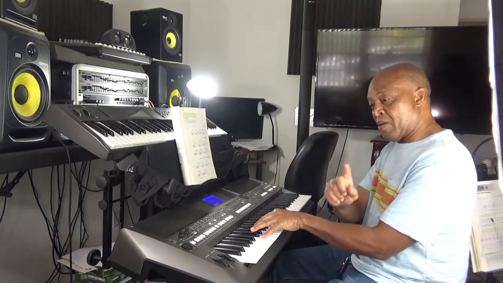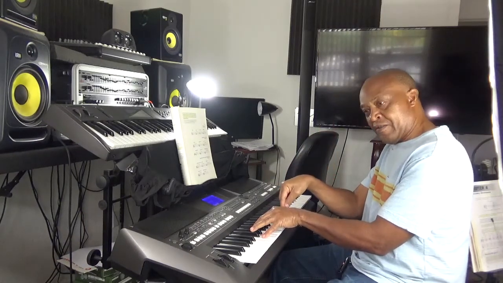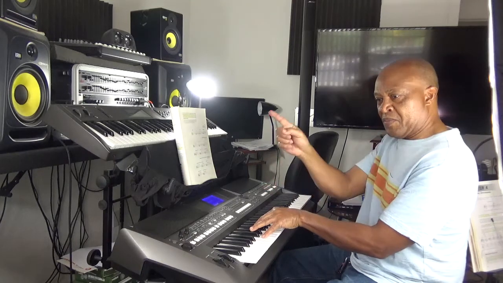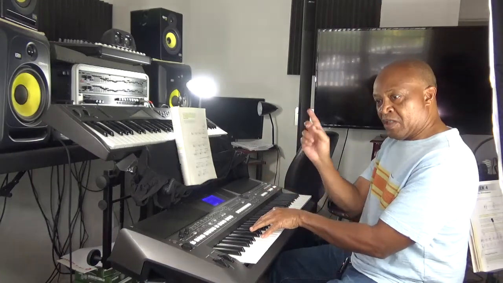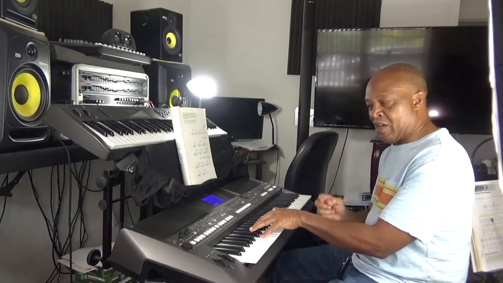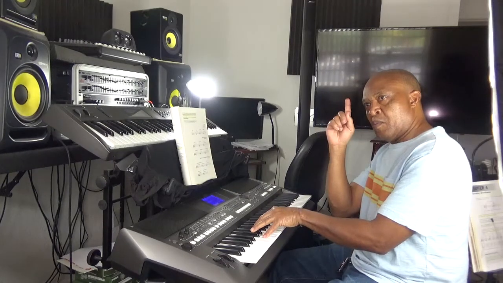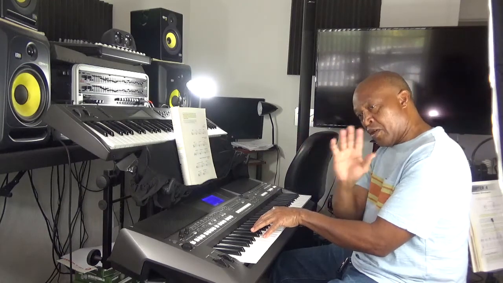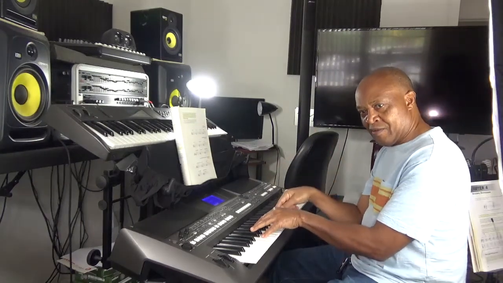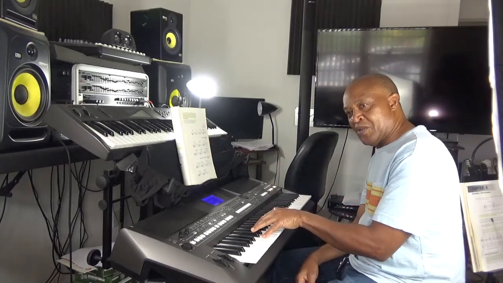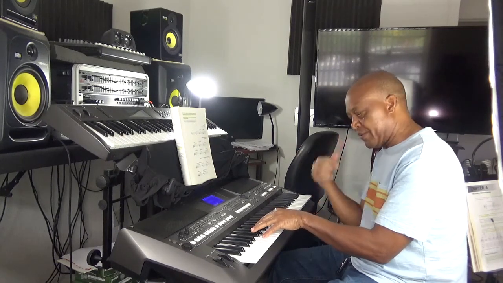Now, if you're talking about a dominant 7th chord, lower that 7th note a half step, and then you get to flat 7, and then you got your dominant 7 chord. So major 7th, that's the regular 7th note of the major scale. Dominant 7th, that's the flat 7th of the major scale.